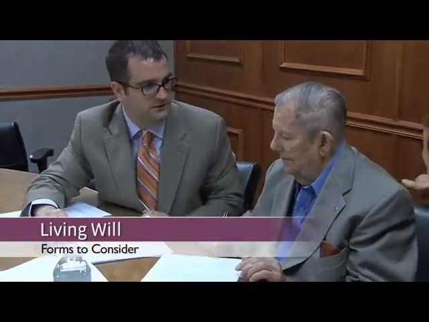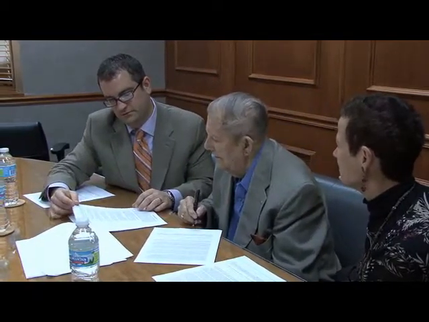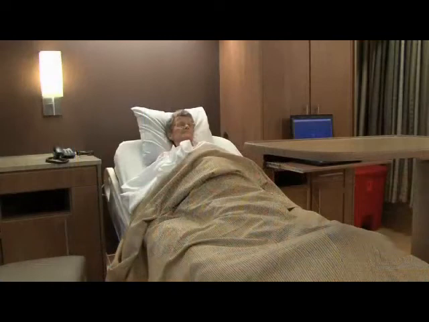The third document your parents want to consider is a living will, which specifies in writing what types of medical treatments are desired. The most common statement in a living will reads, "If I suffer an incurable, irreversible illness, disease, or condition, and my attending physician determines that my condition is terminal, I direct that life-sustaining measures that would serve only to prolong dying be withheld or discontinued."